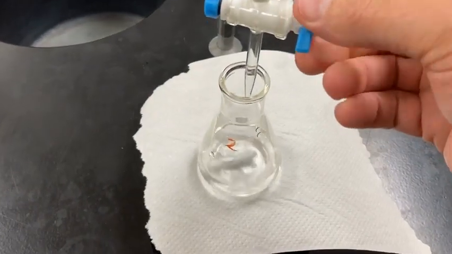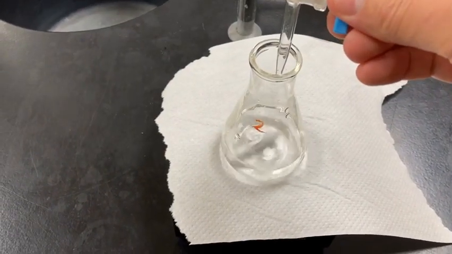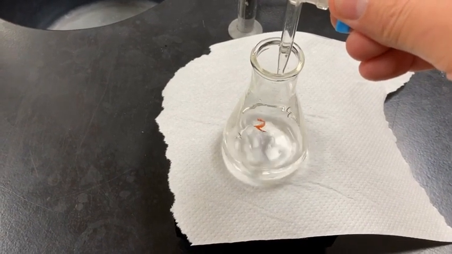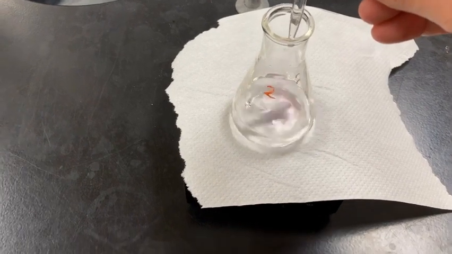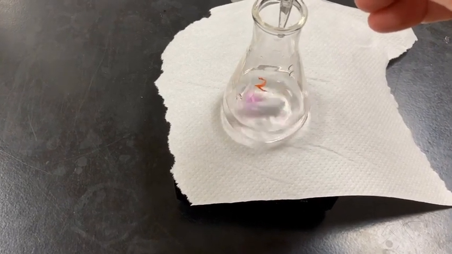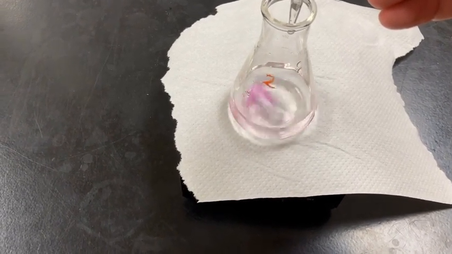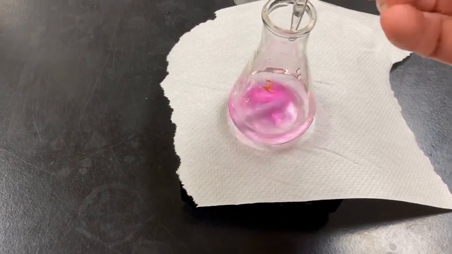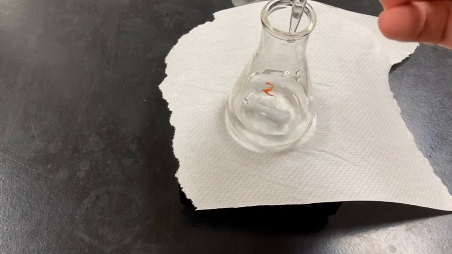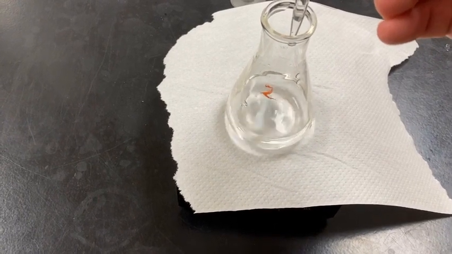Again, it shouldn't take much. Go ahead and open it up, let drips come out. I believe trial 2 had a little bit more solution that we started with, if I'm remembering that correctly. So probably a little bit more NaOH in the first trial.